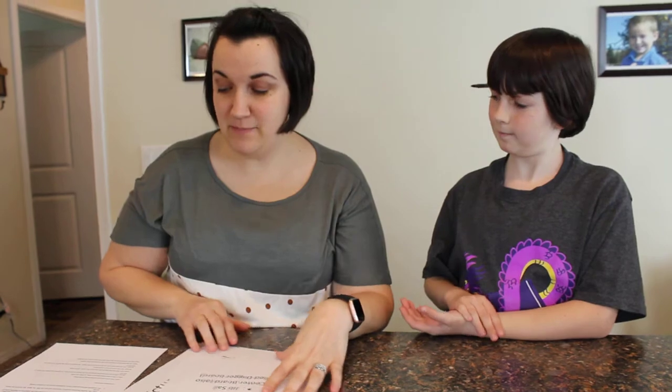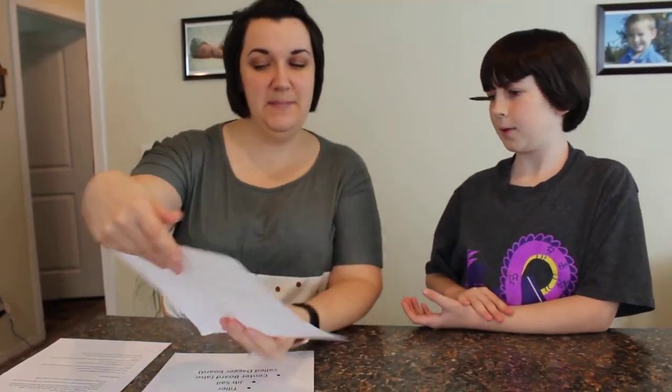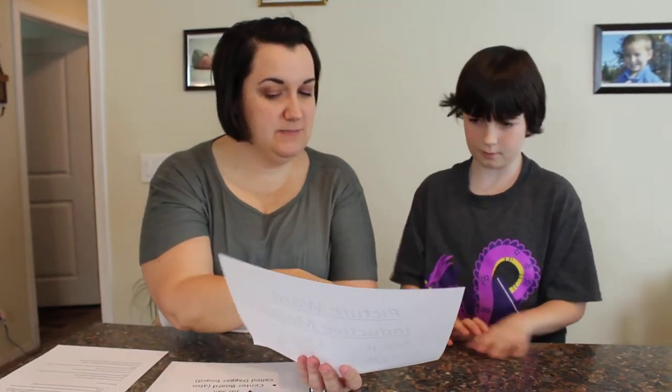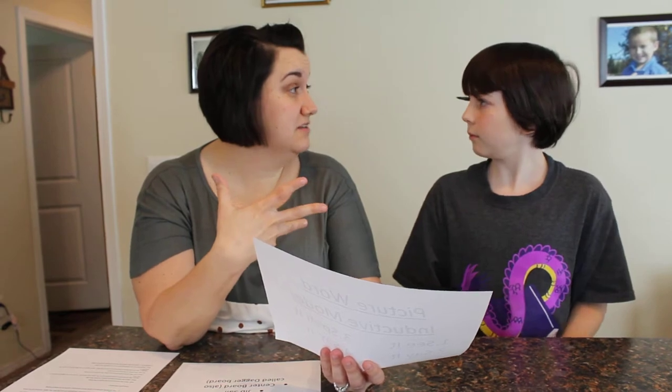I'm in 5th grade. Alright, so today we're going to do something new. I'm not sure if you've ever seen this before, but Miss Parker might have been able to show you. It's called a picture word inductive model. The rules for this: I'm going to show you a picture, we're going to do some vocab, and then we're going to see the word, say the word, spell the word, and say it. This will help you learn how to spell things, which is pretty exciting. So we're going to put that here right now.